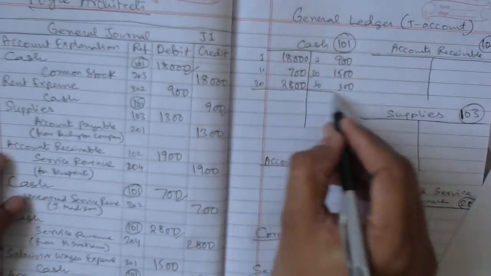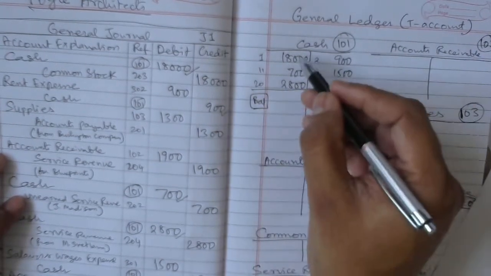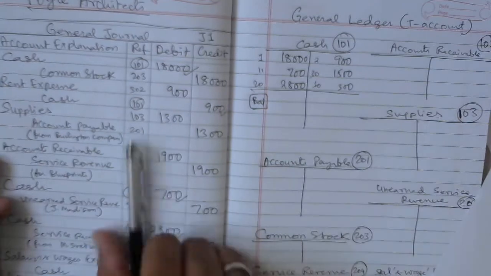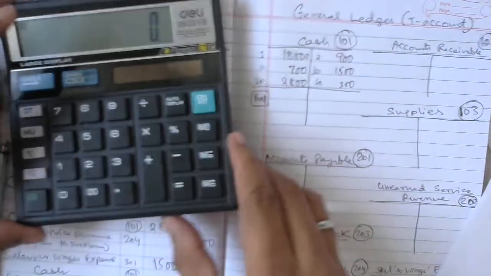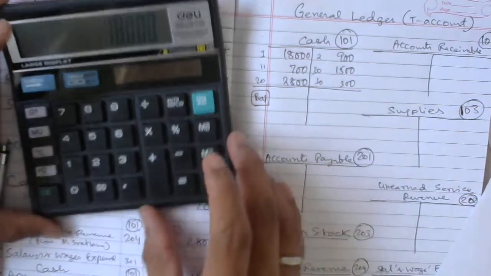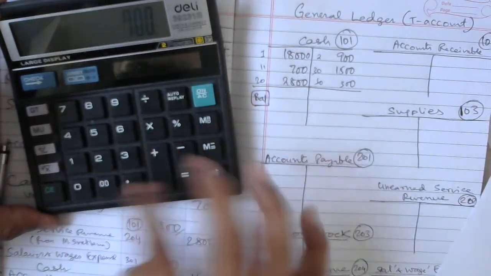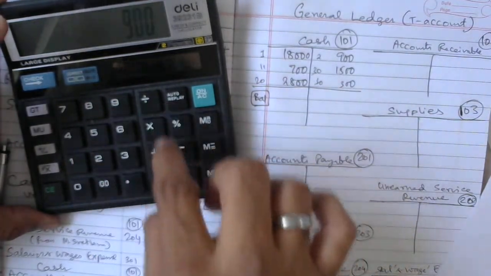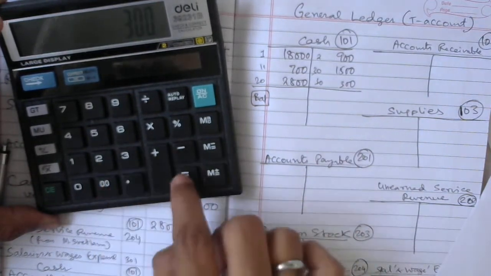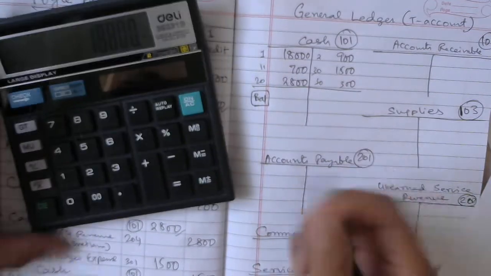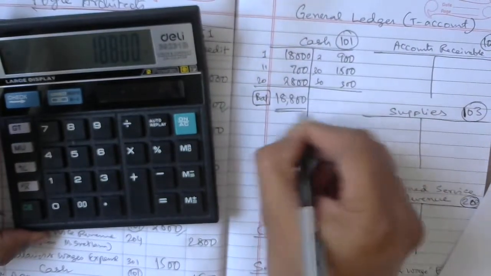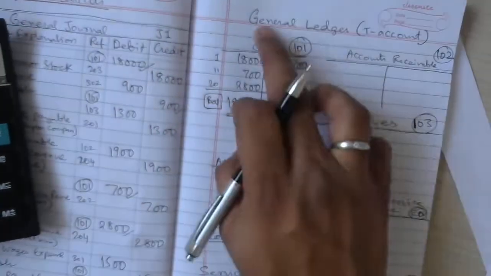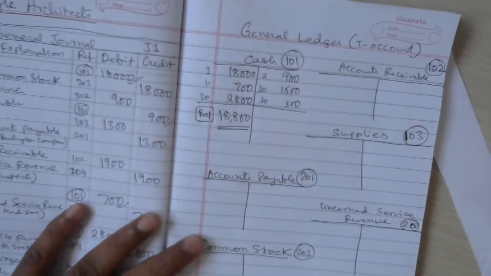Now find the balance. Okay, so what is the balance? Add all the debits and subtract all the credits. Then whatever balance comes is your final cash balance. So let me do that in one step. We have 18,000 plus 700 plus 2,800 minus 900 minus 1,500 minus 300. So I am getting a cash balance of 18,800. So like this, you have to calculate the balance of all these accounts. What I am doing right now is called posting.